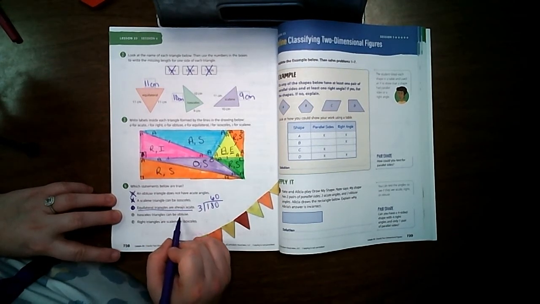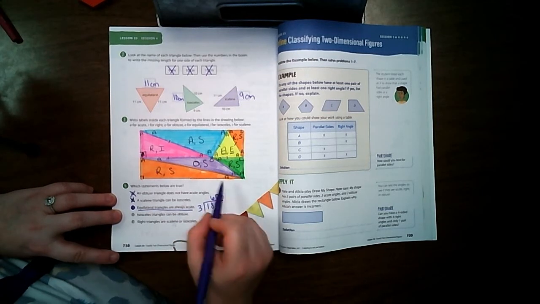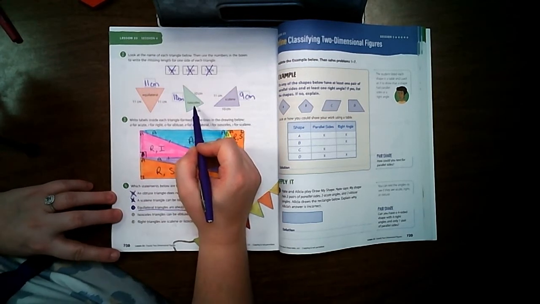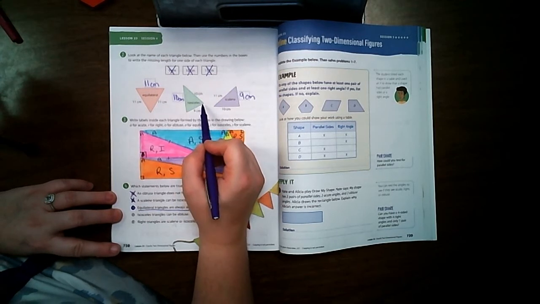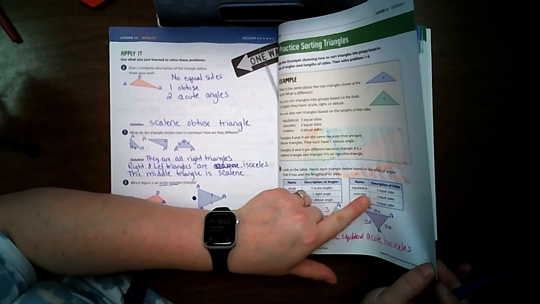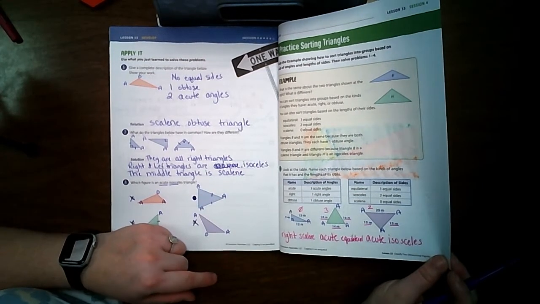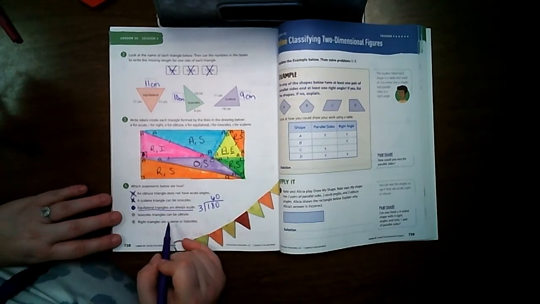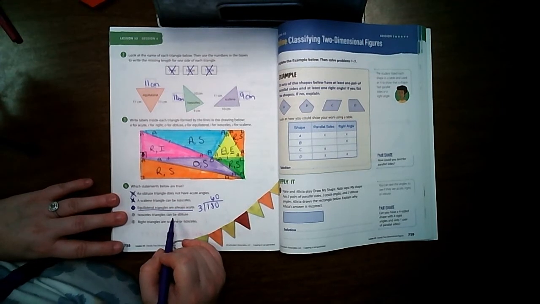Isosceles triangles can be obtuse. So let's find ours. We only have one isosceles up here. Here's an isosceles, acute, acute, acute. So isosceles triangles have 2 equal sides. Here's an isosceles. They're all acute. So can they be obtuse is the question here.